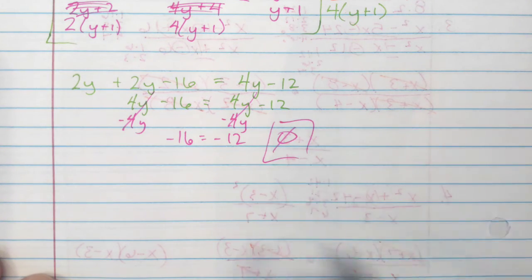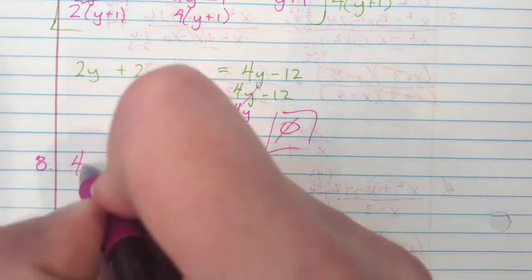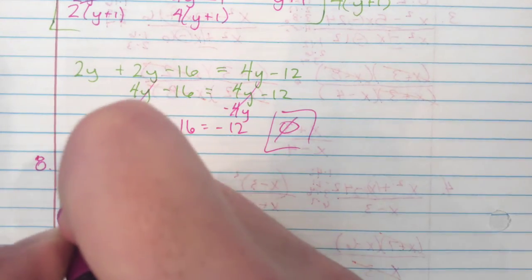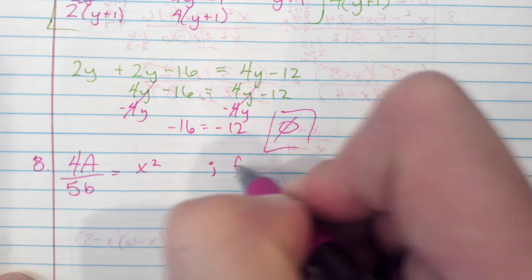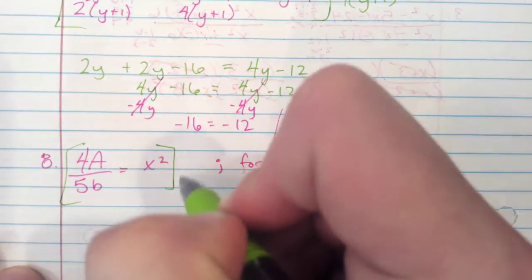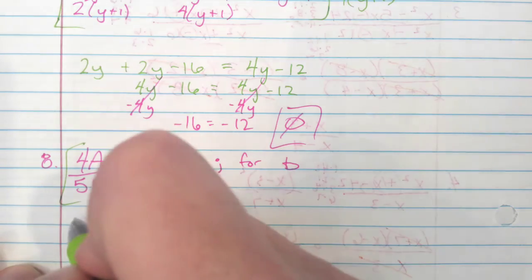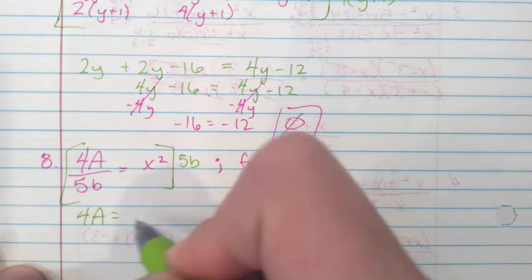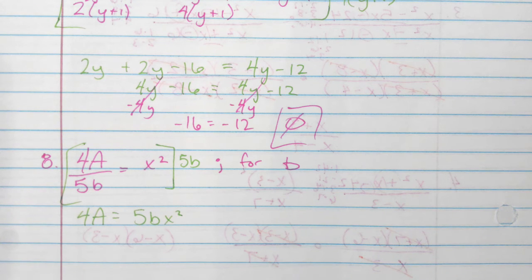Okay, last one was just solving for a specific variable. Our equation is going to be 4a over 5b equals x squared. We're going to solve this for b. So just like number 7, first thing we're going to do is multiply the whole equation by the common denominator to get rid of the fractions. Of course, that common denominator is 5b. The 5b and that 5b would cancel each other out, leaving us with the 4a. And x squared times 5b would be 5bx squared if I put it in alphabetical order.